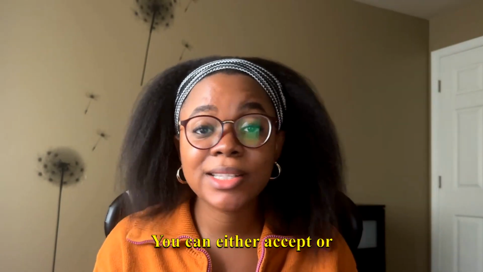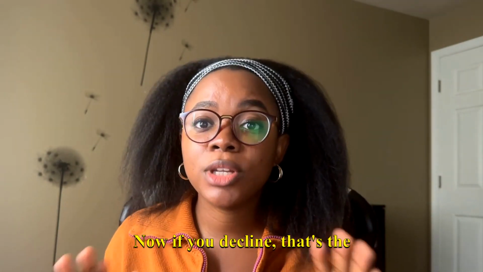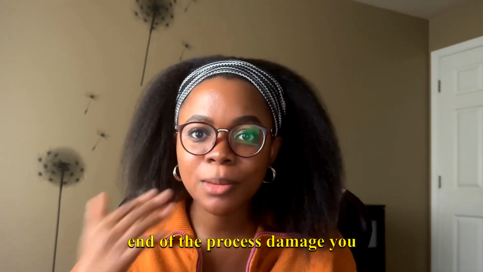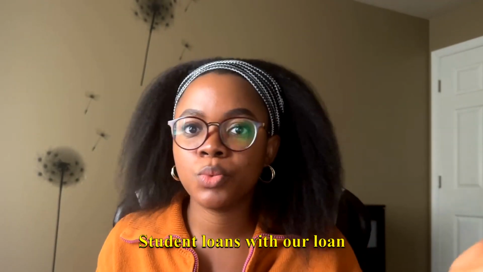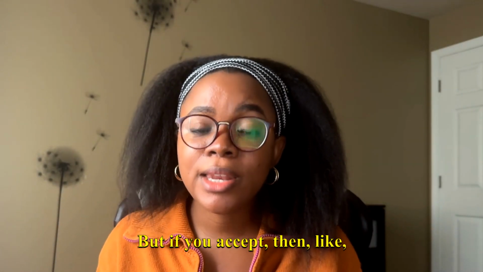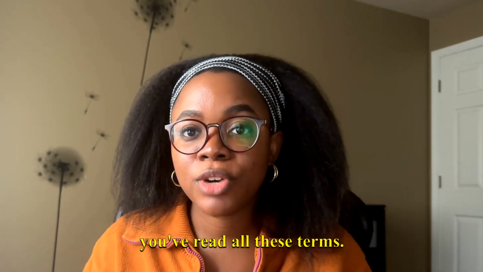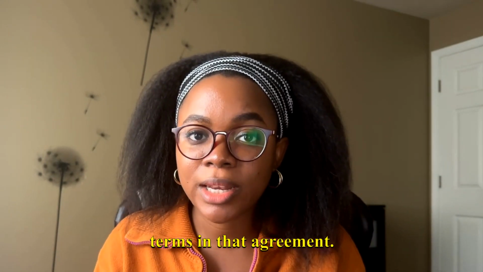So they'll send you the loan agreement. And once they send you the loan agreement, you can do 2 things. You can either accept or decline. Now, if you decline, that's the end of the process. That means you don't want to take student loans with that loan provider, and that's the end. Or if you accept, then once you click accept after you've read all the terms, and please make sure you read the most important terms in that agreement.